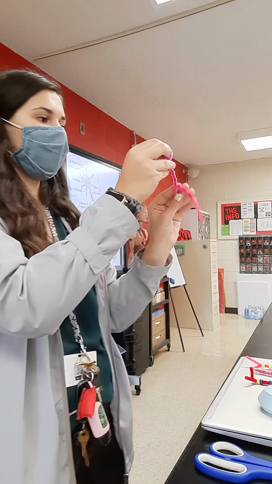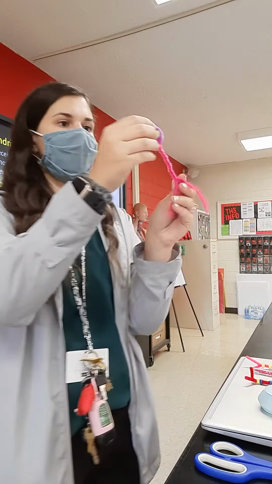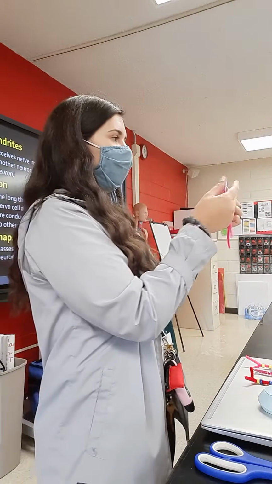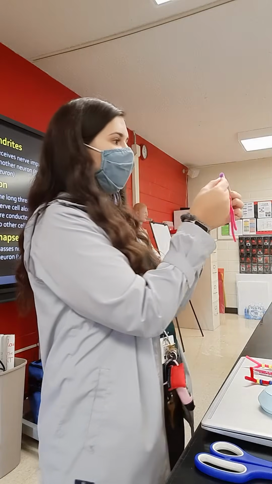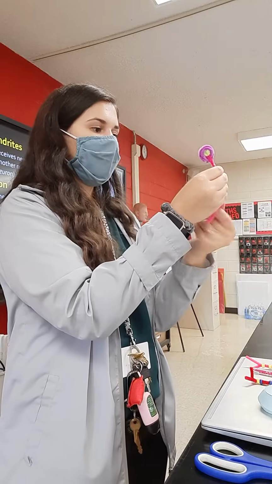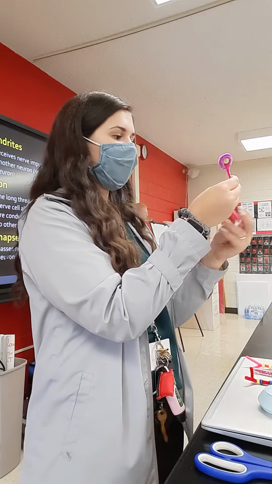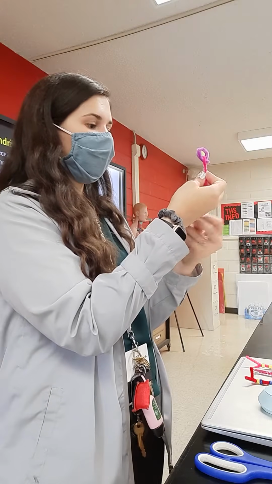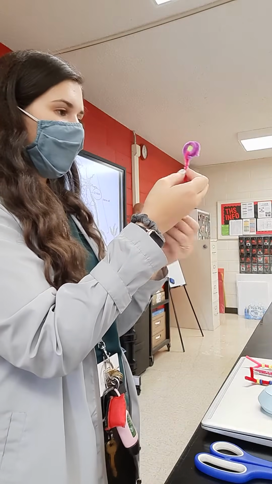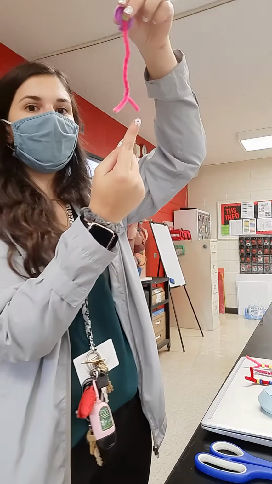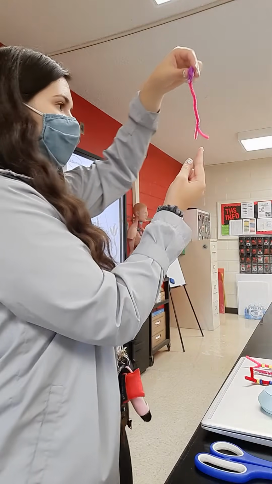Don't twist them all the way together. So you should end up with purple cell body, green or whatever color pom-pom ball you ended up with in the middle, and then your pink kind of twisted down. What does the pink represent again? Yep, your axon. What does the purple represent? What does the pom-pom ball represent? What do these 2 little pieces at the end of my axon represent?